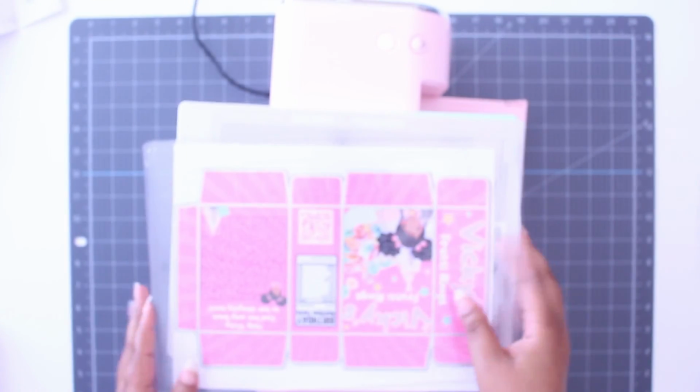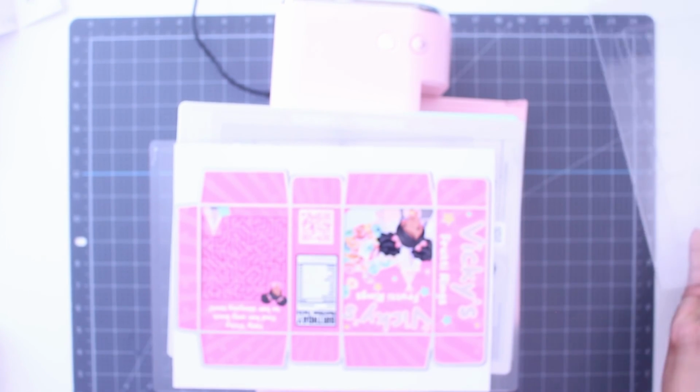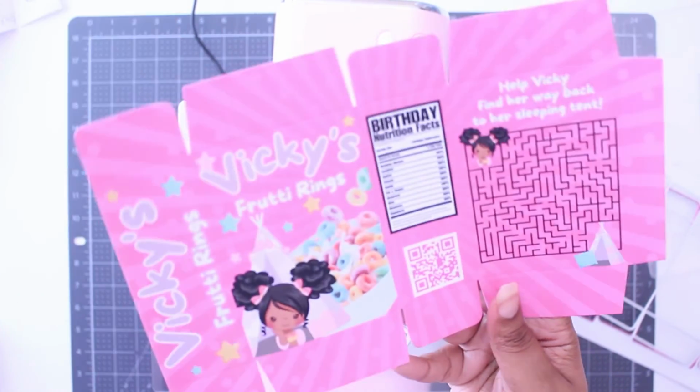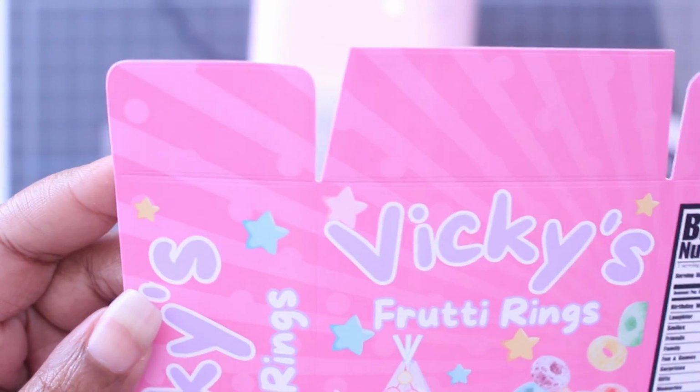Now, the first time I did this and I heard that snap, crackle, and pop, I definitely thought I broke my machine. It is completely normal. Do not be afraid. That's how it sounds when it cuts. So as you can see, it cut out beautifully. And also, not only did it cut, it scored the design. So at this point, all we have to do is fold and adhere it together.